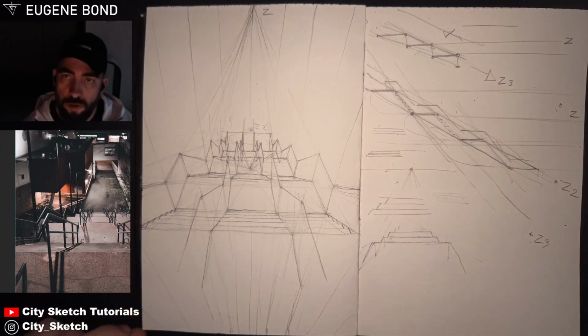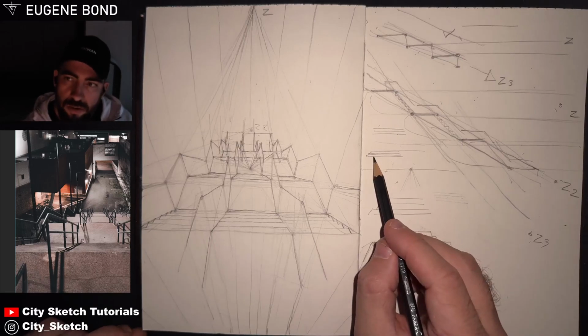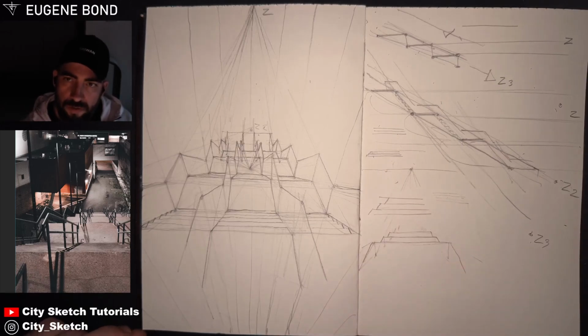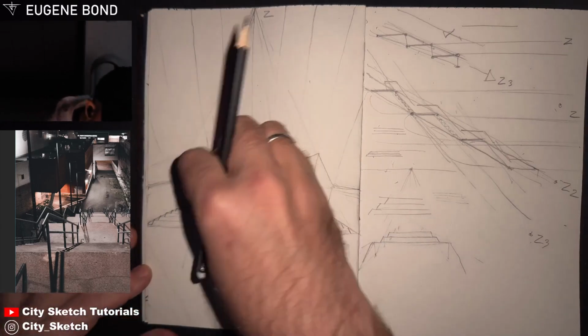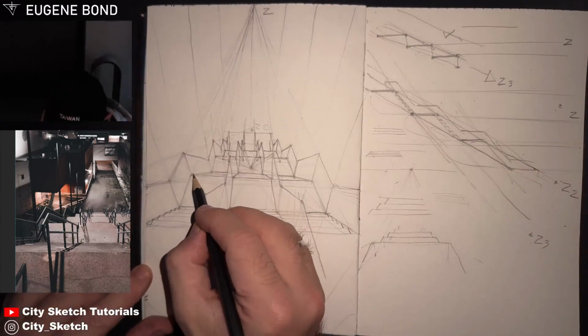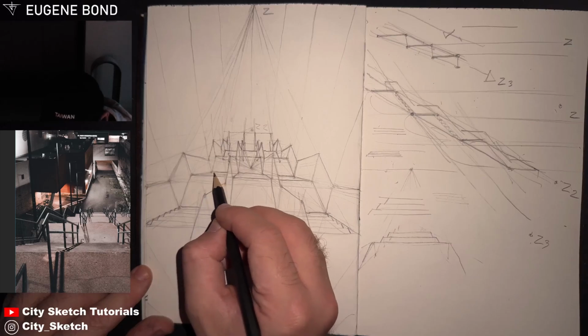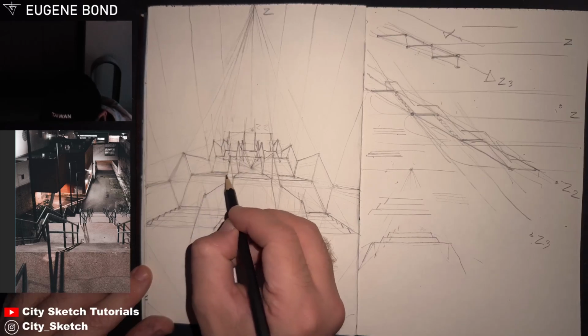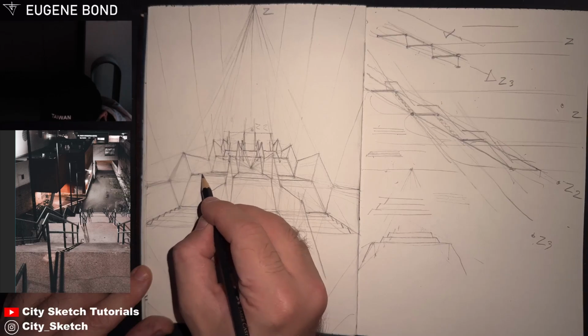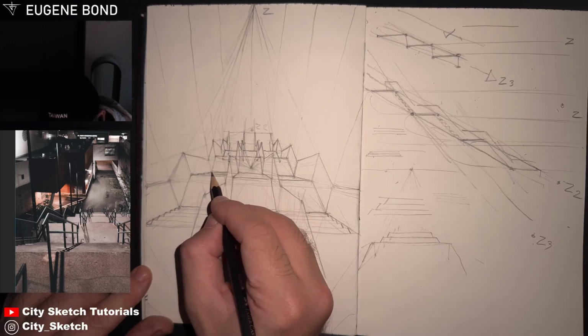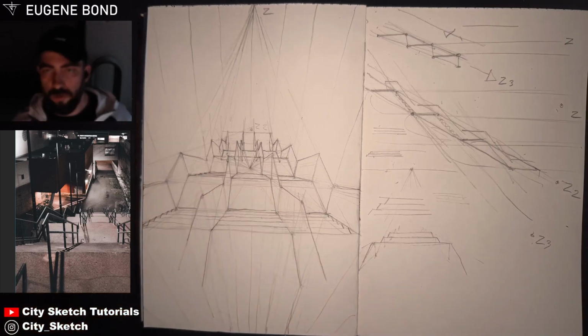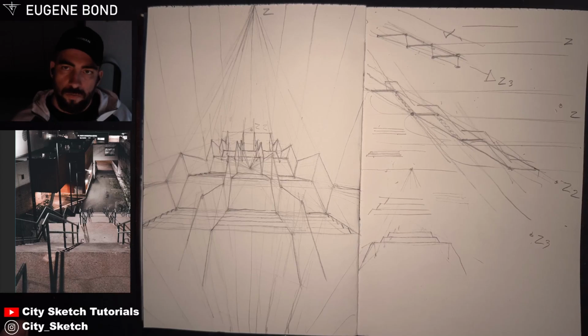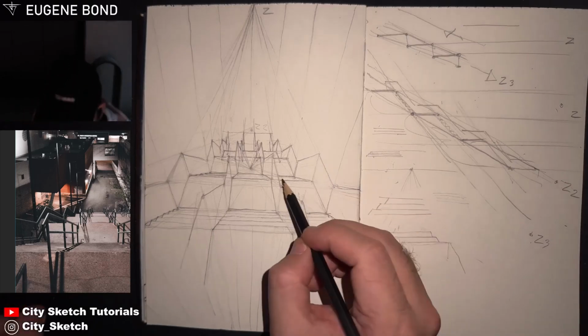I just need to make sure these abstract elements are clear and readable. Then it will be perceived as stairs even when it's so narrow and subtle.